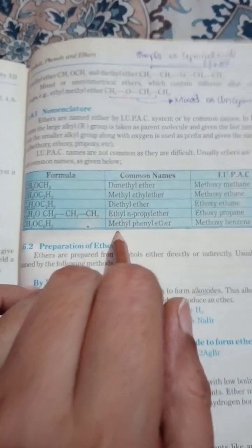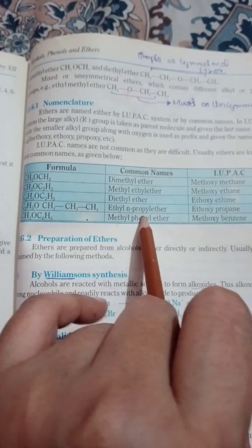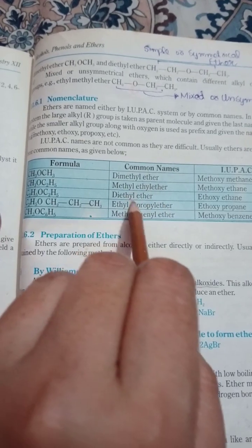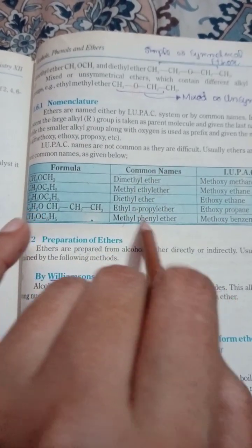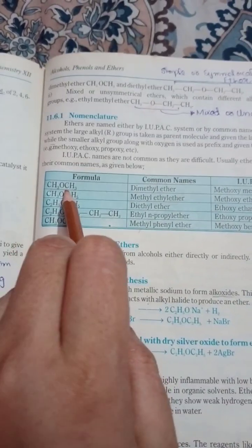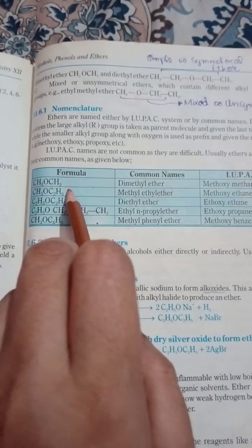Nomenclature. Whenever we talk about the nomenclature of ether, this is the common name, in which the word ether will be written at the last. If two similar alkyl groups are present along with this oxygen, then dimethyl.